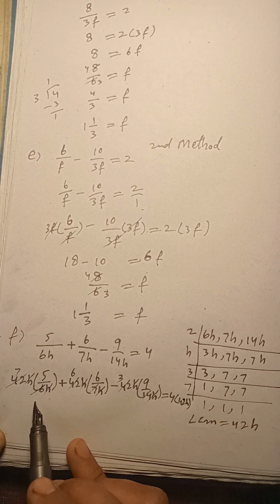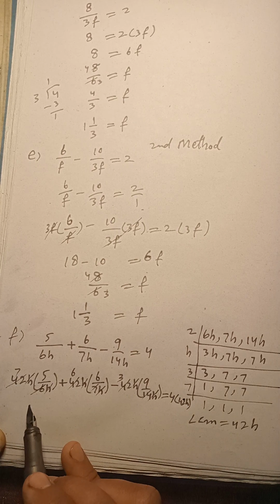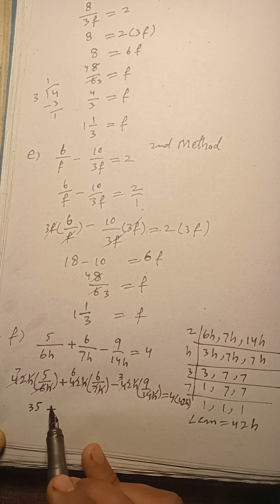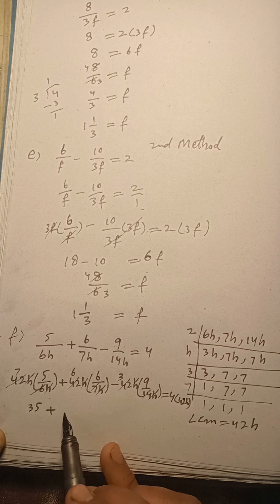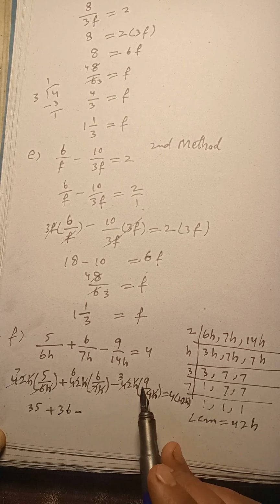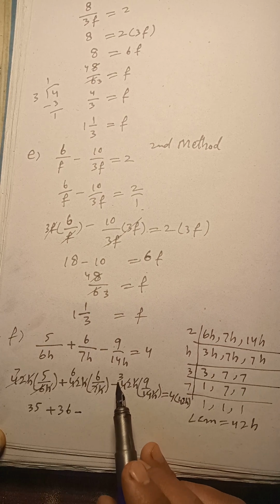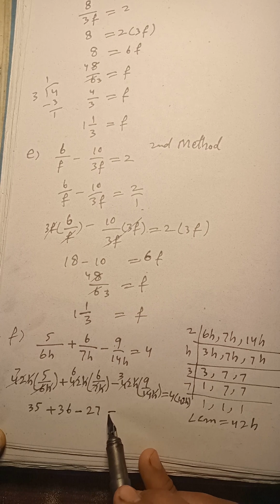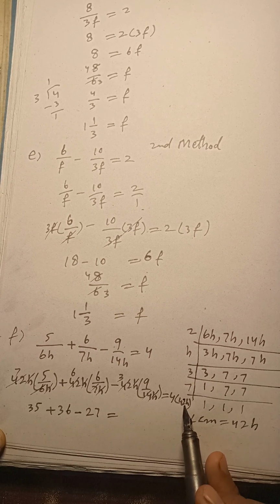Now 7 5s are 35 here, plus 6 6s are 36 here, minus 3 9s are 27 here, is equal to 4 multiplied by 42.